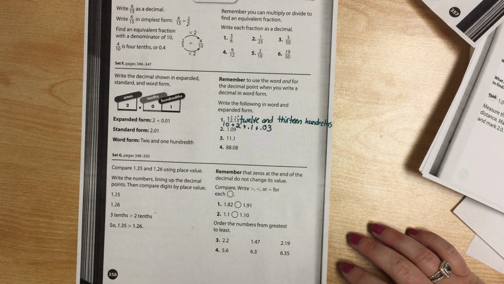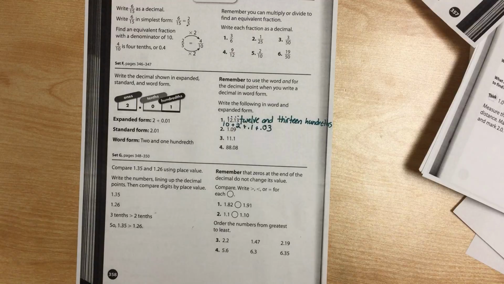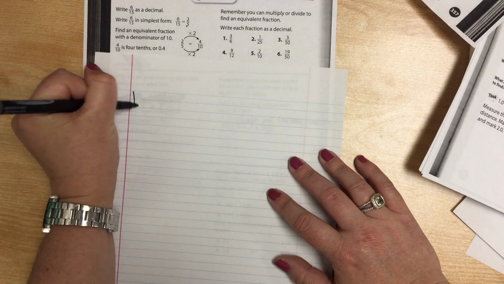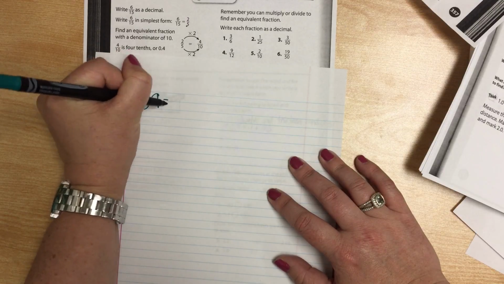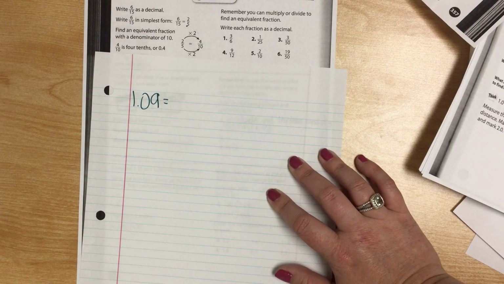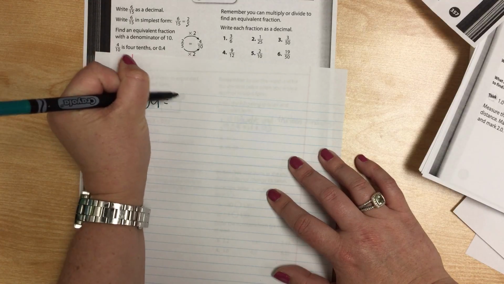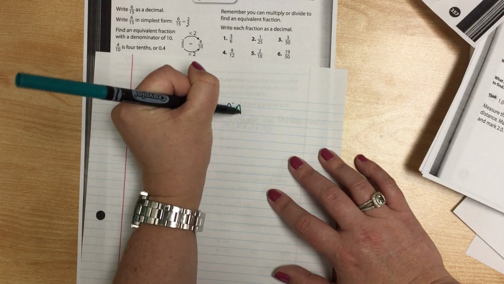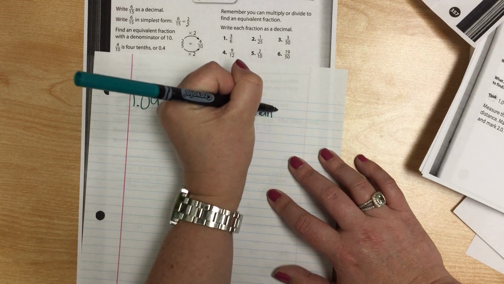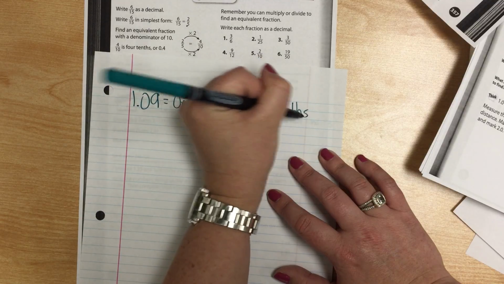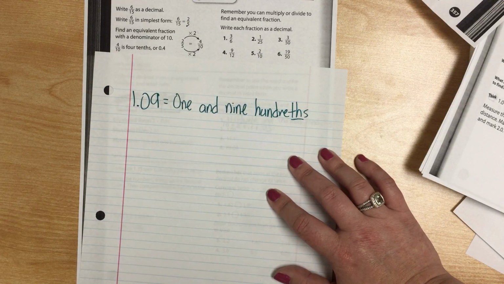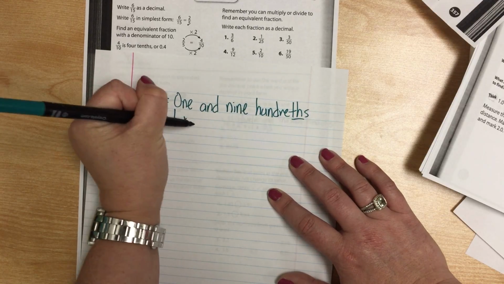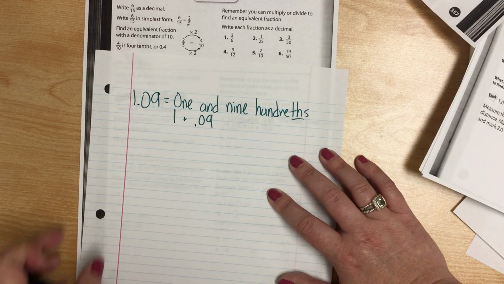And you know what? I'm going to write this on another piece of paper so you can see better. The next one it's asking you to do is 1.09. 1.09 in word form would be 1 and 9 hundredths. That's the important part to know, is the hundredths. In expanded form, it would just be 1 plus 0.09. That's a nice one.